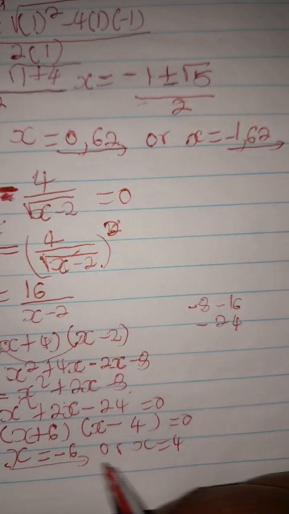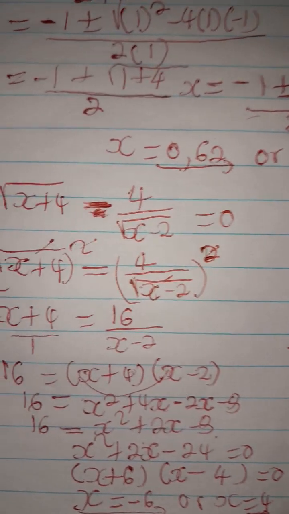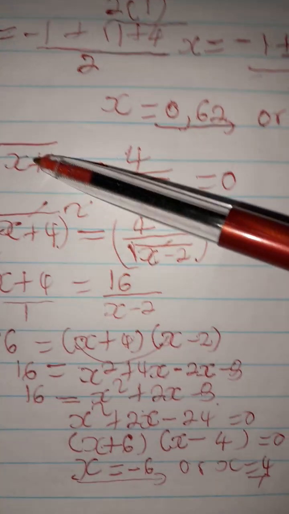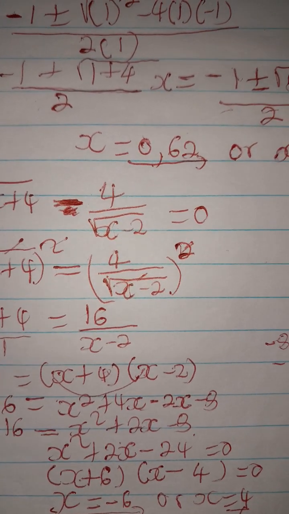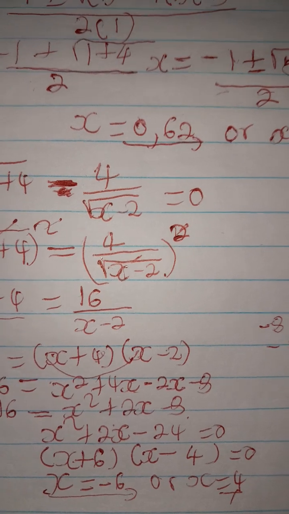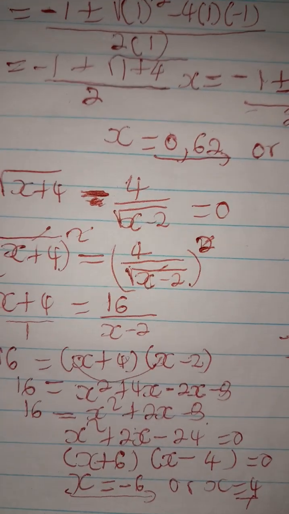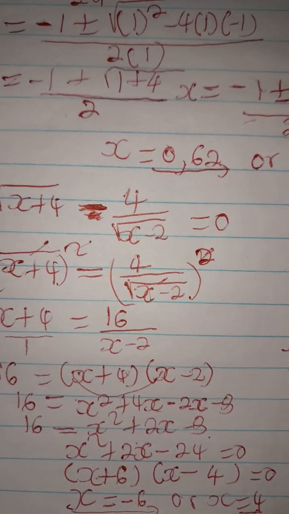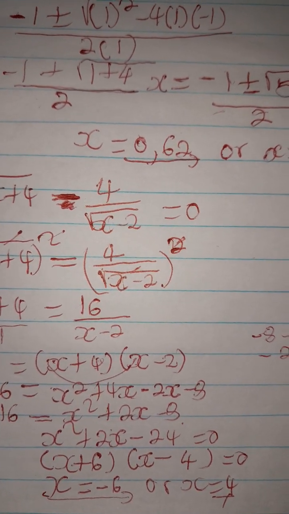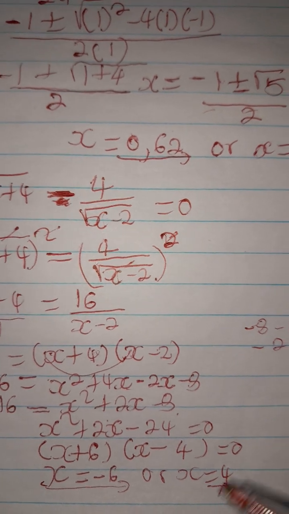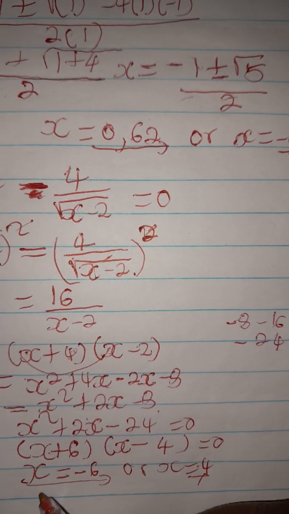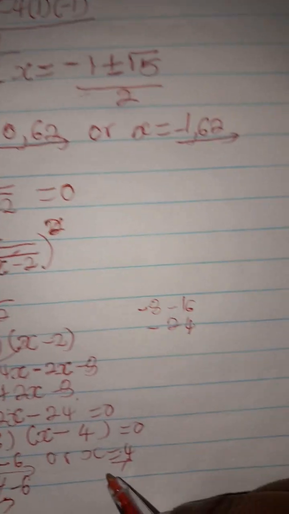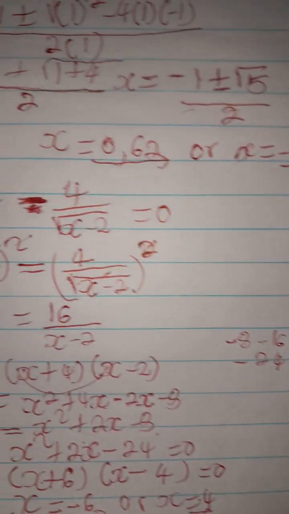So we have to test our values. Take your calculator. Where there is x, put negative 6. By the look of things, you can see that negative 6 is not aligned, we don't get 0 when you put negative 6 here. But let's try putting 4. When we put 4, what do you get there? You get 0 and 0. So meaning that 4 is the solution in this case. So this can't be, or you can just write NA. So x is equal to 4, right?